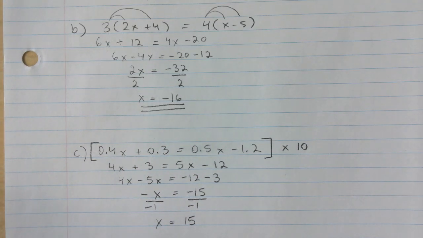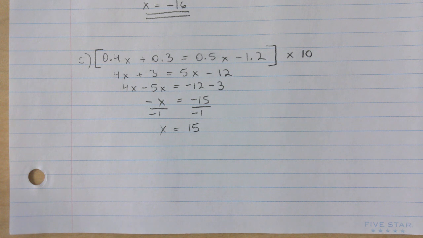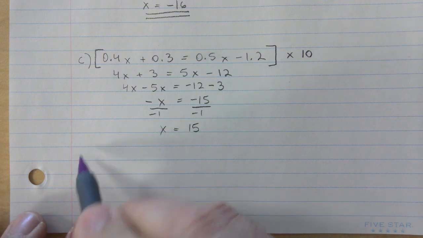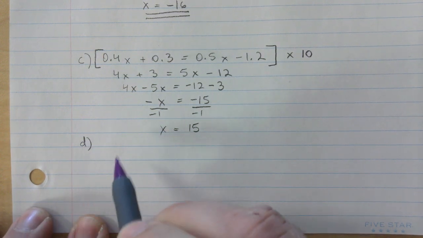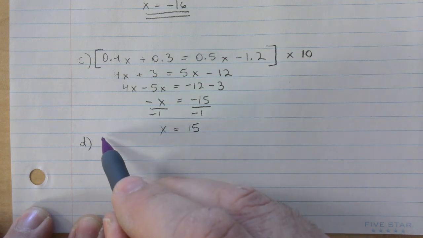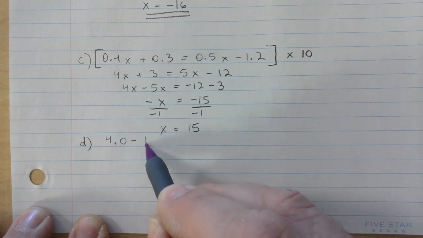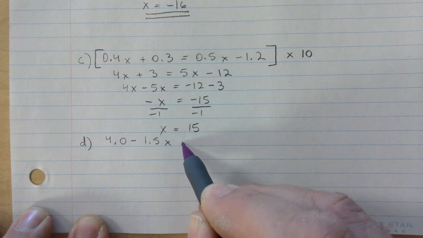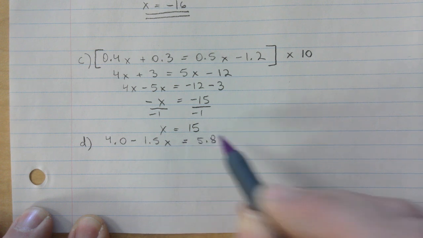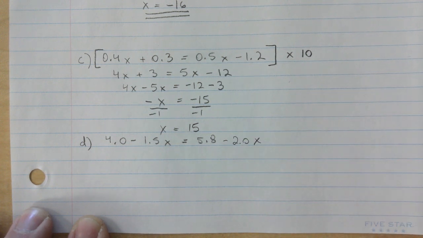Okay. And one more for you to practice, which I'm going to ask you to give me the answer to as well. D. I want to make sure I fit this in. That's why I'm starting here. I usually like to leave space. Okay, 4.0 minus 1.5x is equal to 5.8 minus 2.0x. Give that one a try.